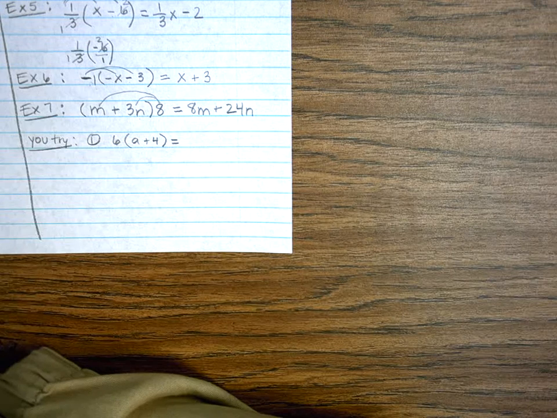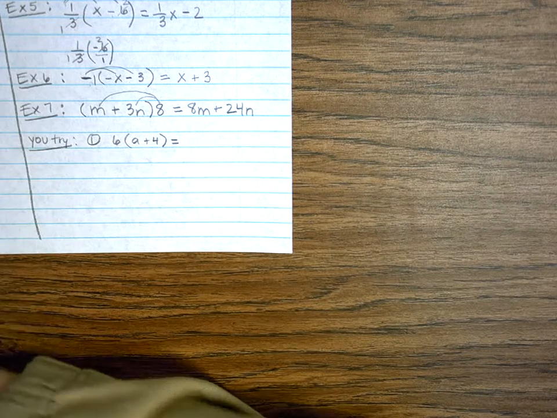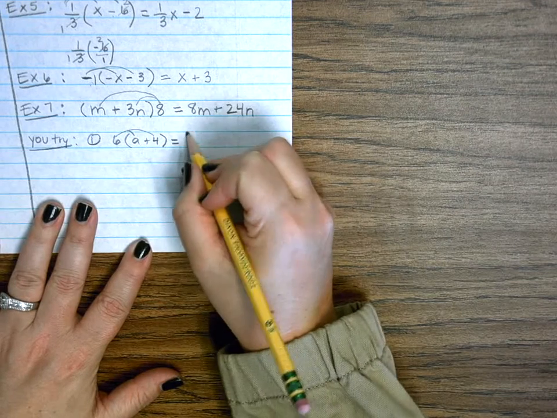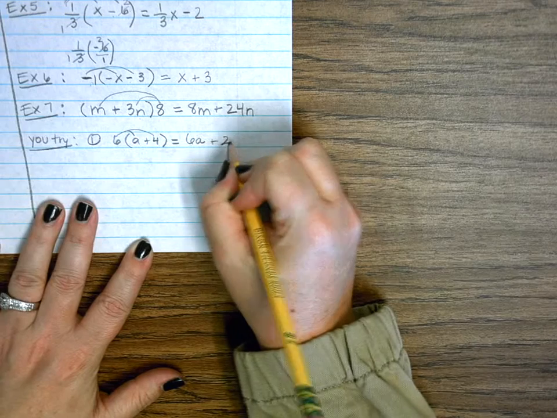See a couple hands have gone up, few hands. Okay, what do you guys think it is? 6a plus 24. Good, so you draw your rainbows, and now you have 6 times a, which is 6a, 6 times 4, which is 24.